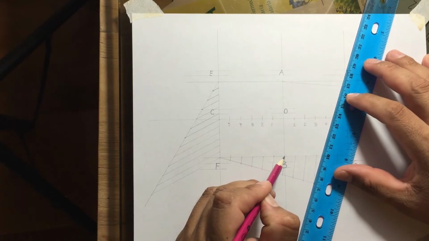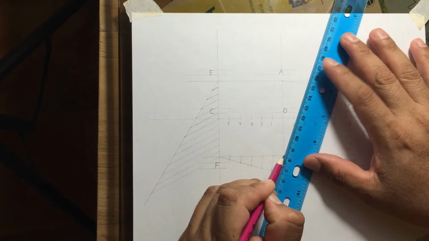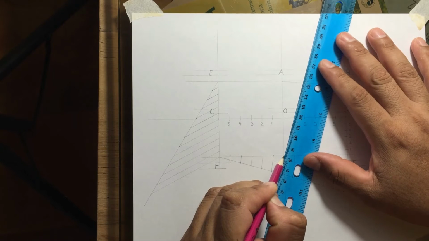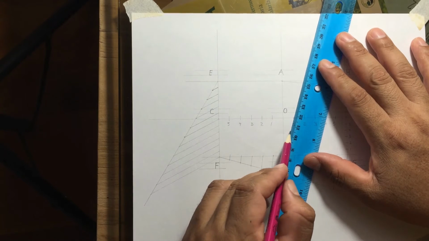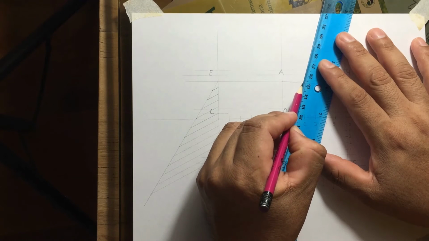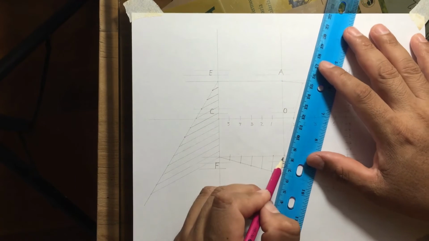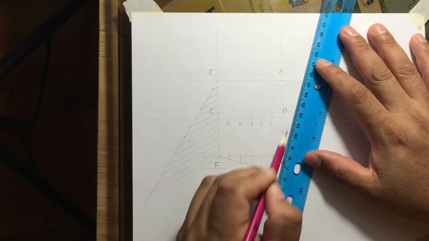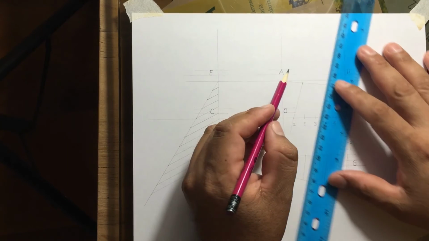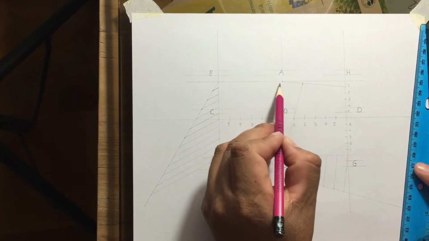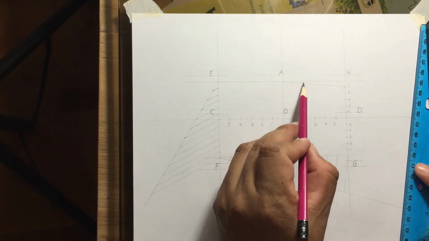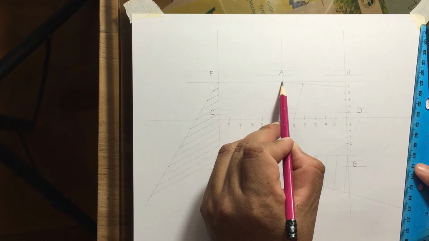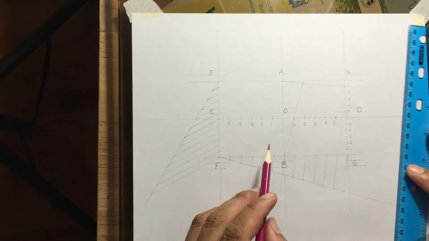So I set at B now, and I join B to point 1 here on the horizontal, and then I extend only to intersect. Do not project beyond, only to intersect A1. Okay, and that's our first point. In fact, that will be our second point. 1, 2. So let's move on.